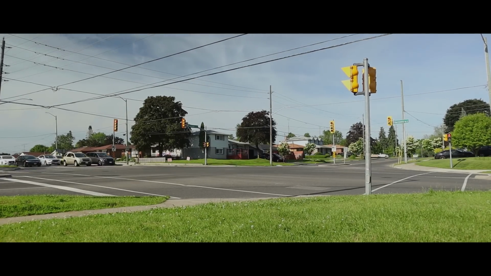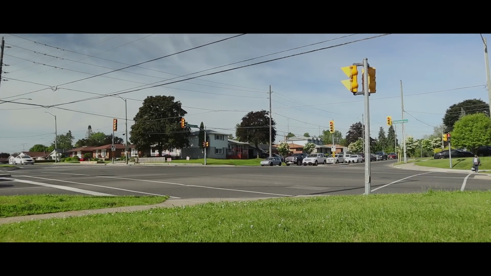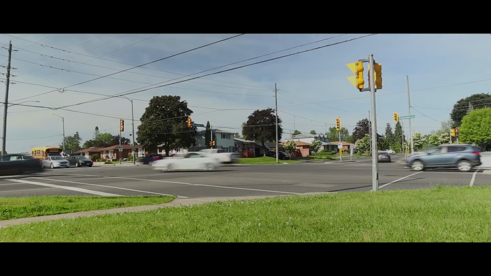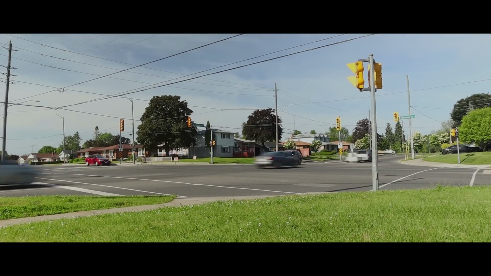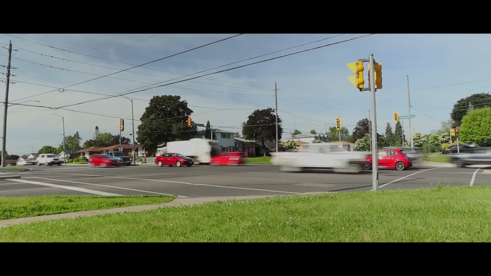Time lapses are popular these days. They are huge. If you don't use an ND filter, then you will end up with a time lapse like this. If you add an ND filter and slow down your shutter speed, then you will get that sweet blur effect in it.